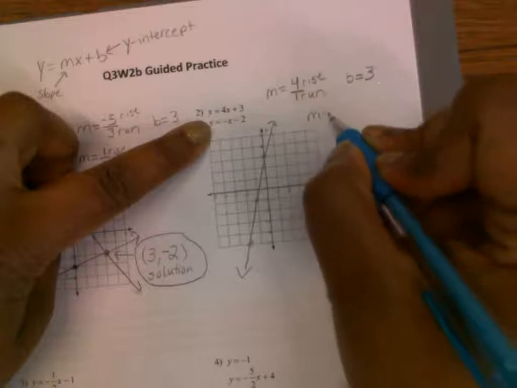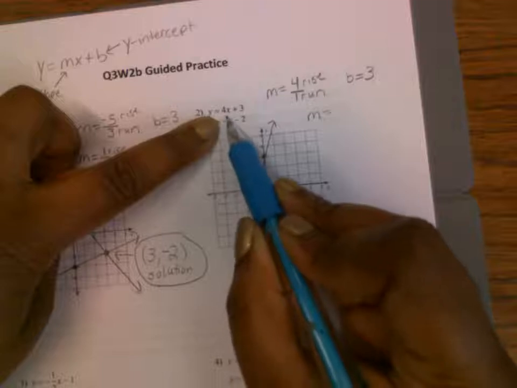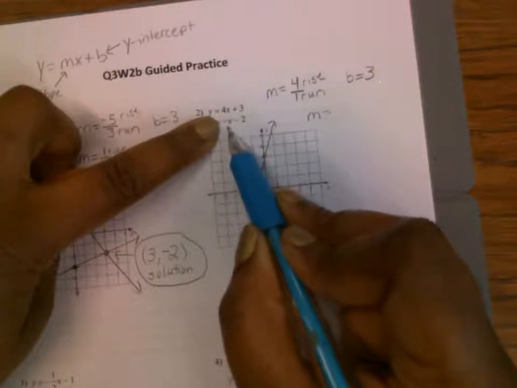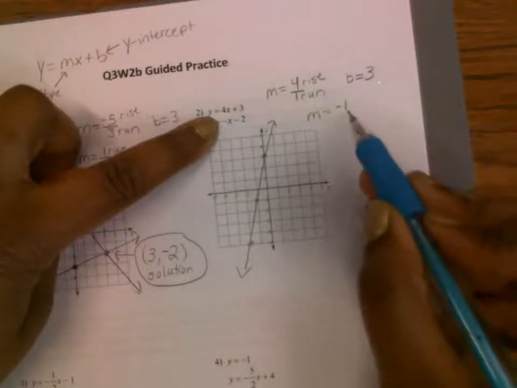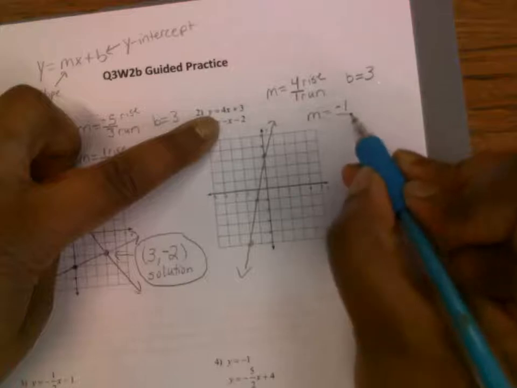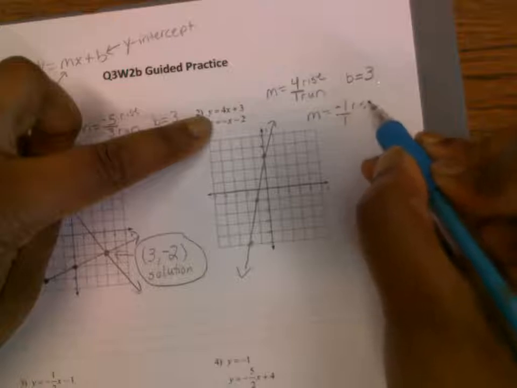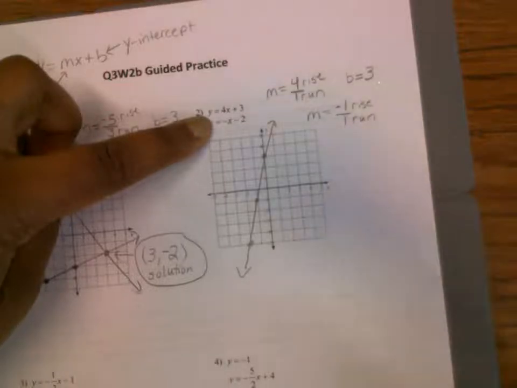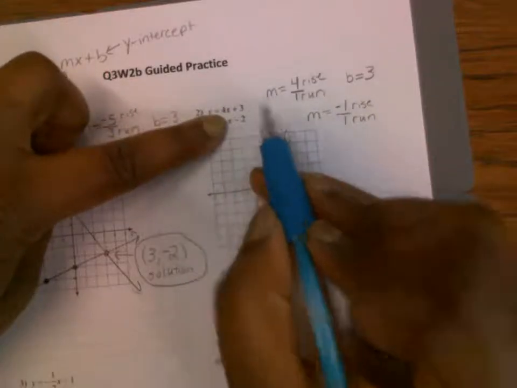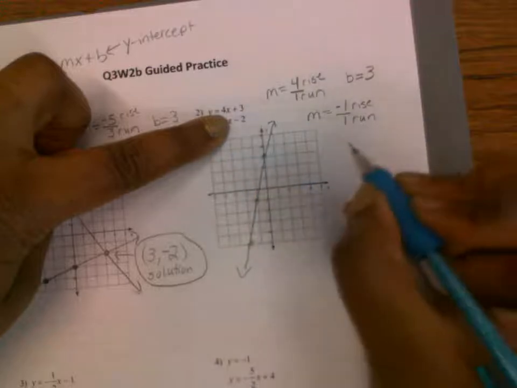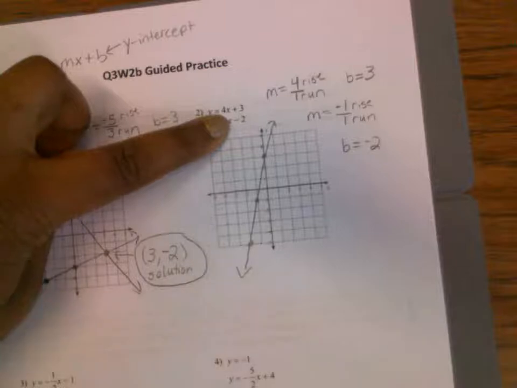Our M, the number that's in front of the X, you see how there's a negative? If you don't see a number automatically in front of any variable, it's going to be 1. So this is going to be a negative 1. To make this into a fraction, so you have rise over run, all you do, like we did with the 4, is put a 1 under it. So now we have rise over run. Okay? Our B is the number that has no variable attached to it. You see here a -2, so our B is going to be a -2 because there's a minus in front of it.